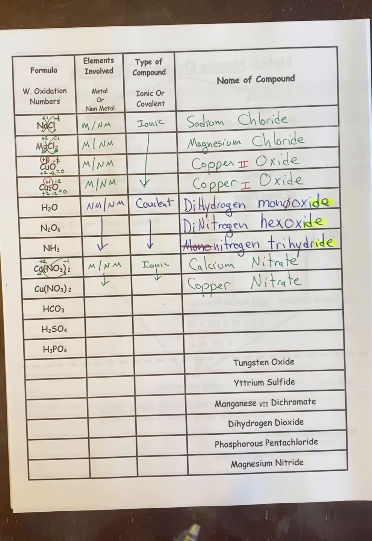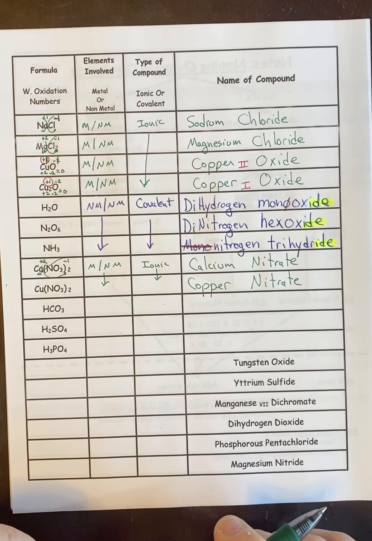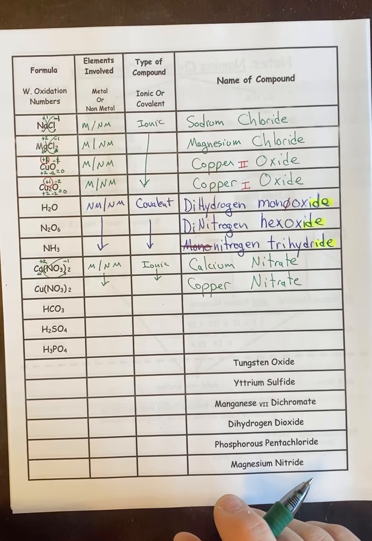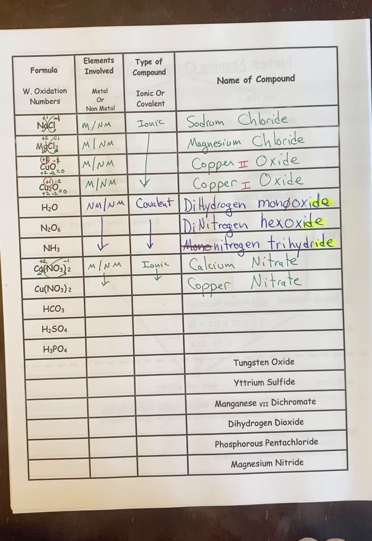So again, they're expecting you to understand that. It's not included in the name for ionics. In covalents, it's almost spelled out, but sometimes it is, sometimes it's not. Now, for the next one, copper nitrate, I need to know the oxidation state.